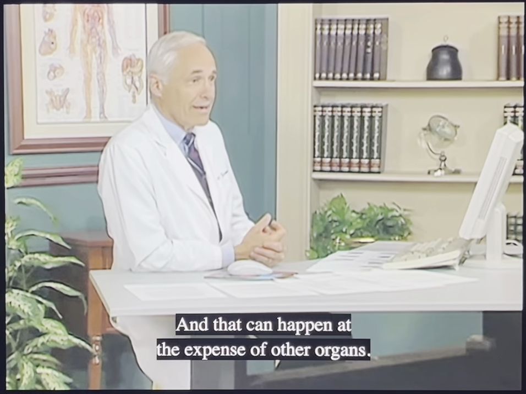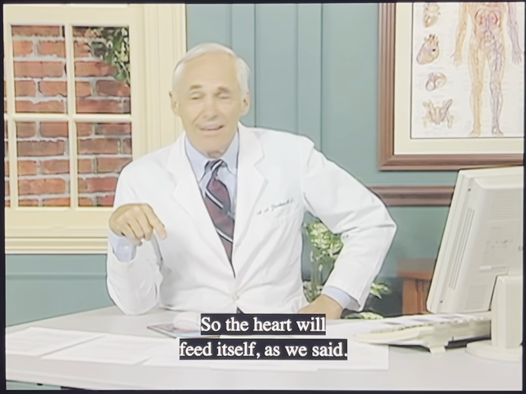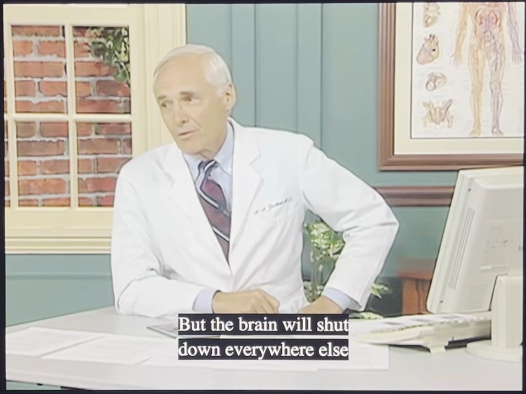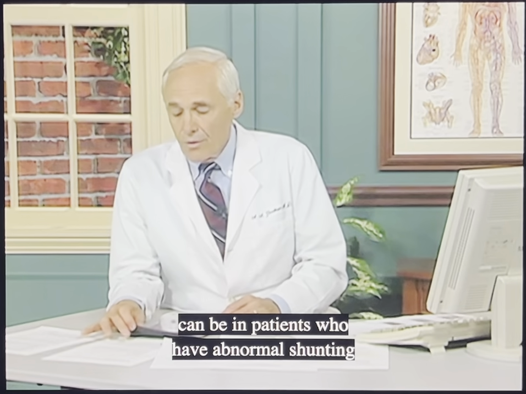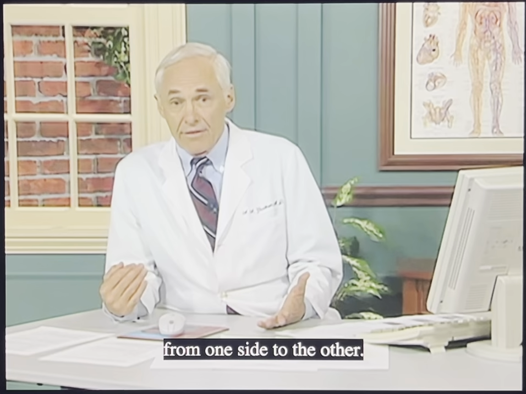Now, it can't shut down the heart because the coronary vessels are the first vessels that come off the aorta. So the heart will feed itself, as we said, but the brain will shut down everywhere else if there is a problem. The other area where this is a problem can be in patients who have abnormal shunting from one side to the other.